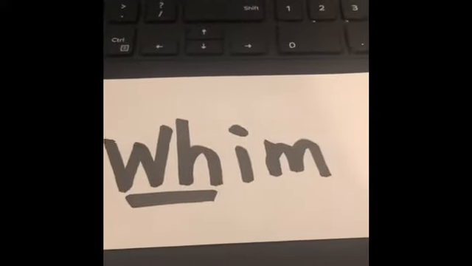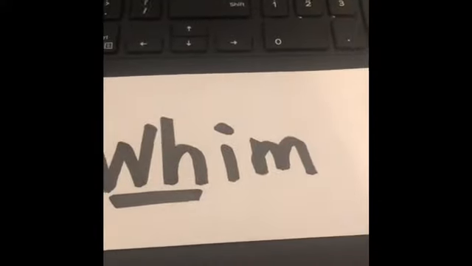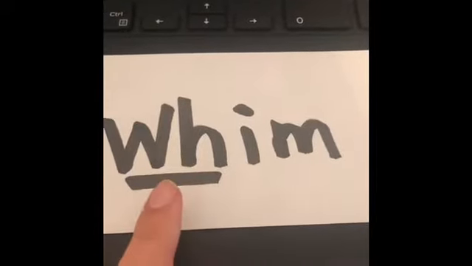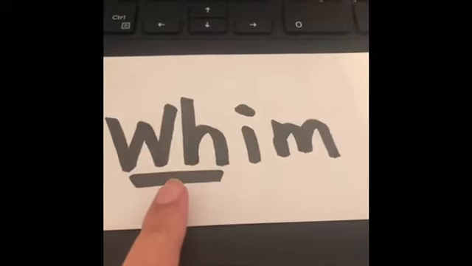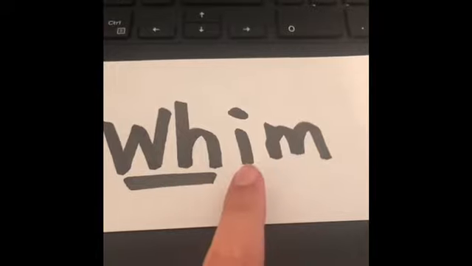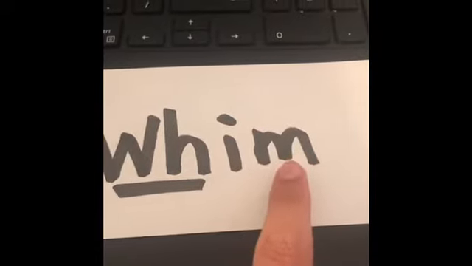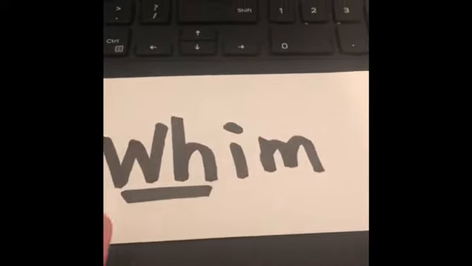Whim. Go ahead and write the word whim down on your paper. All right, this is what the word whim should look like on your paper. As you can see, it begins with the W, the WH digraph. The medial sound is I, and the final sound is M. Put it together, you have the word whim. Get ready for your next word.